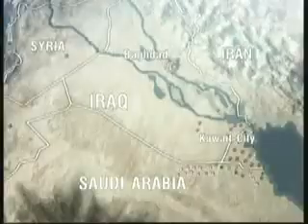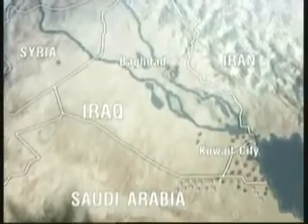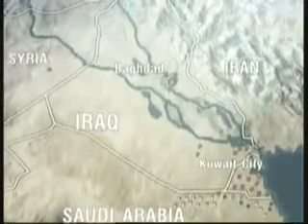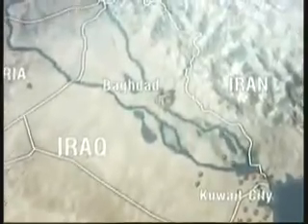The policy is get the Iraqis out of Kuwait. And not an ounce of effort is expended in the Gulf War on anything else. Some analysts have expressed surprise that the coalition didn't pursue their advance beyond the Euphrates River up towards Baghdad.